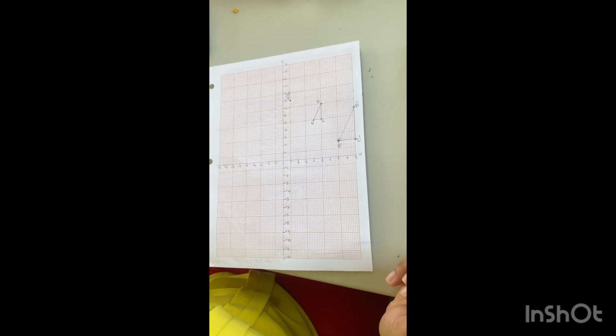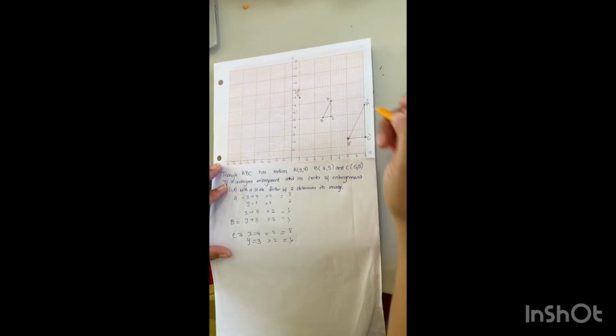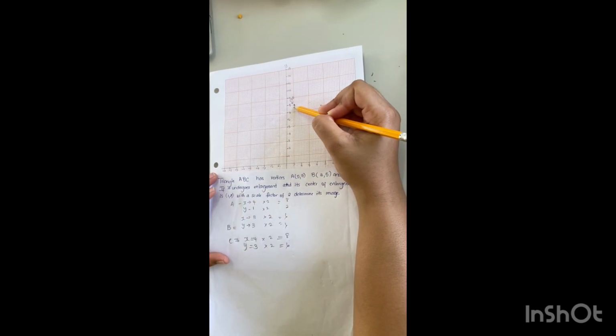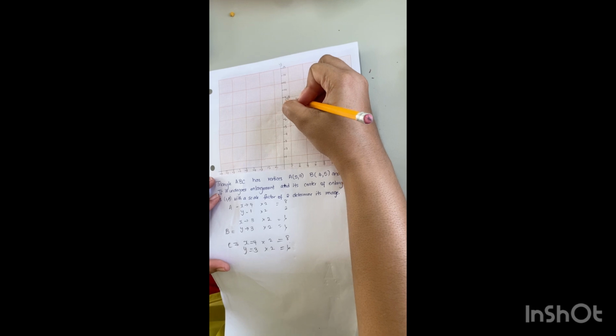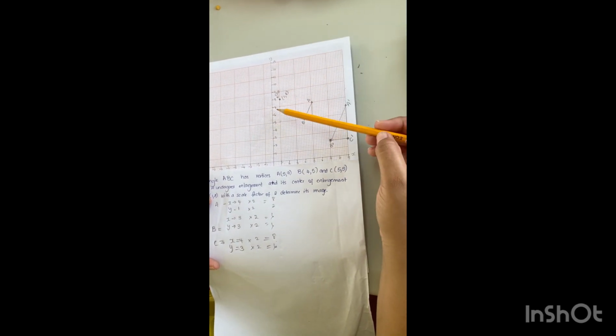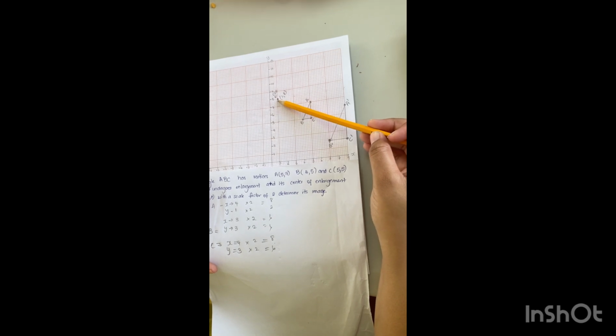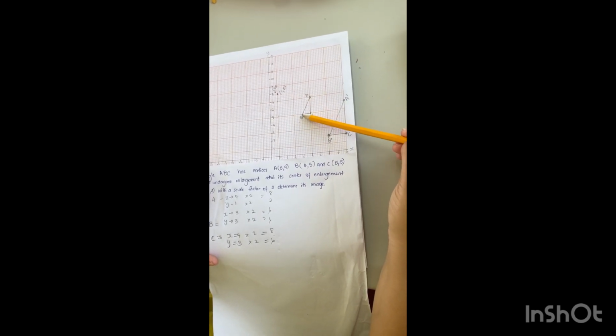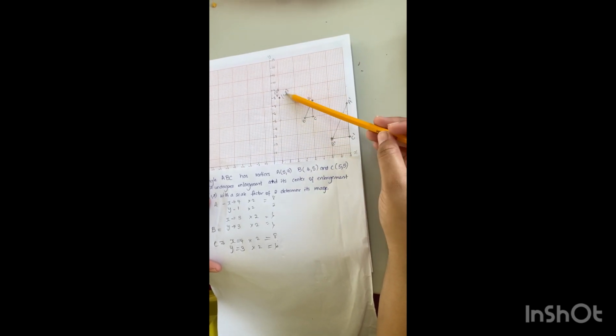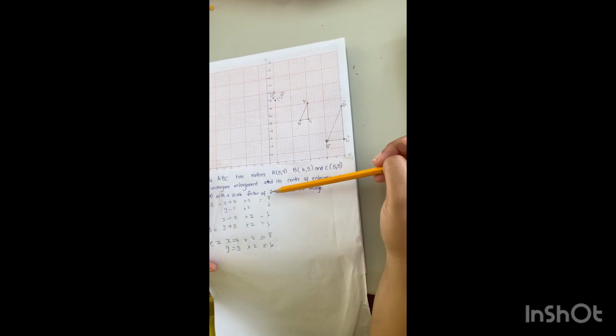So this is us enlarging the triangle ABC with a center of enlargement at (1, 8), and you can also label and put the (1, 8) there. And remember, the steps are: check the distance from the center of enlargement to each of the points on the object. Whatever distance it is, you're going to multiply it by the scale factor and move accordingly.